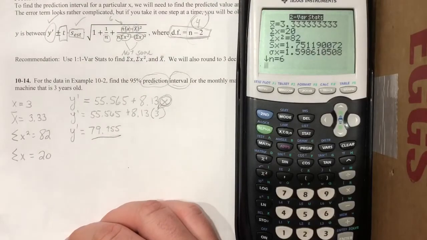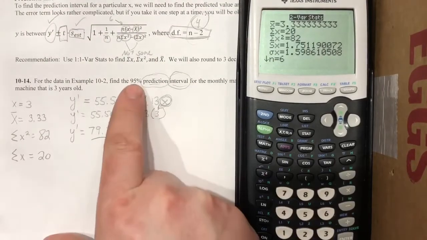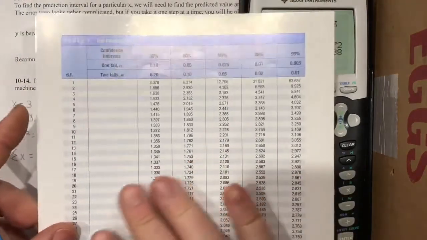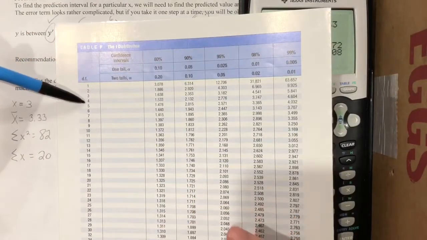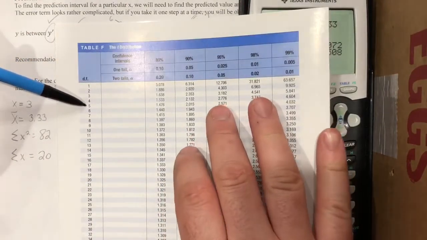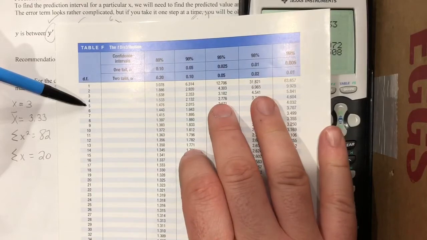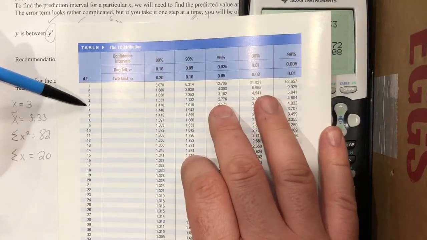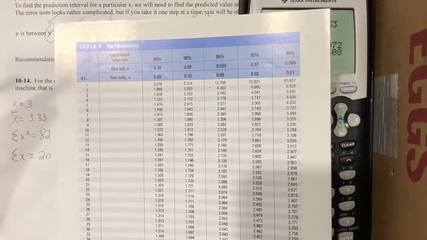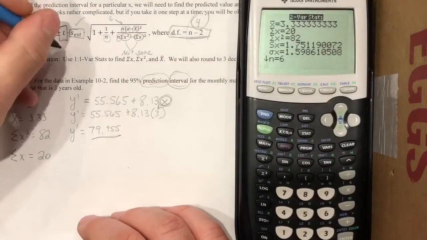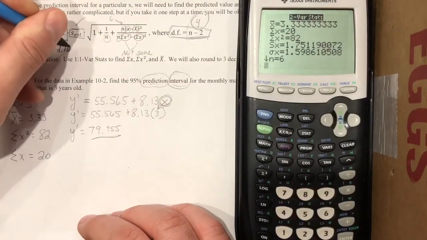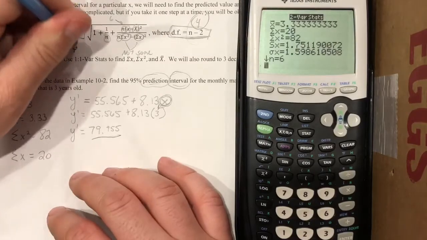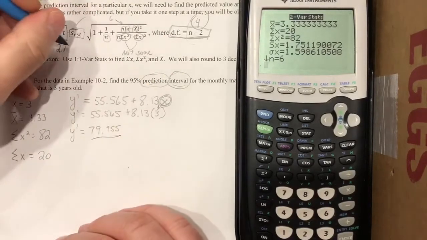If you go to your t chart, notice again it's 95%. So here's our t chart. You go to 4, you go down to 95%, and that's your number, 2.776. Apologize if that's hard to see, but you should see it on your own t chart. So the t value is 2.776. Sorry, I wrote that down wrong.